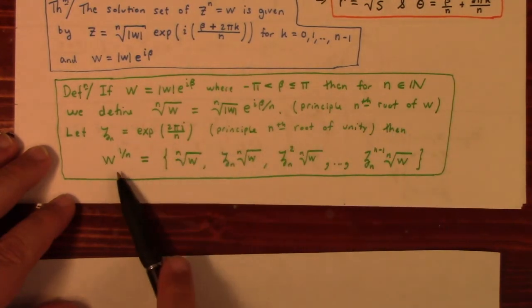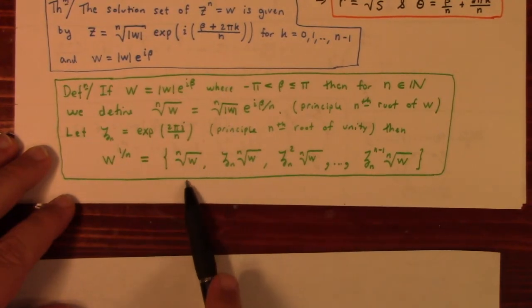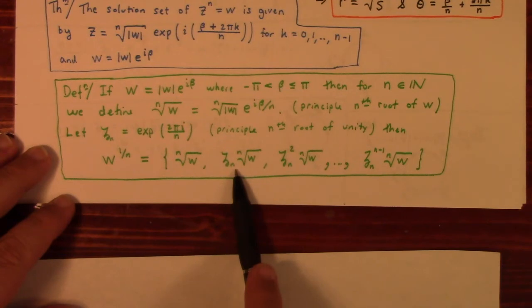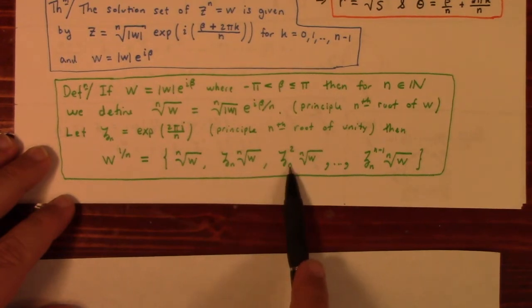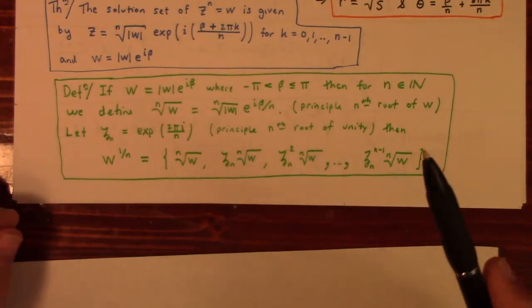And then finally, the so-called nth roots of w, the plural, there are n things in w to the 1 over n. It's not a function, it's a multiply valued thing, it's a set of values. You have the principal nth root, then you have zeta n times the principal nth root, zeta n squared times the principal nth root, up to zeta n to the n minus 1 power times the principal nth root. What a mouthful.